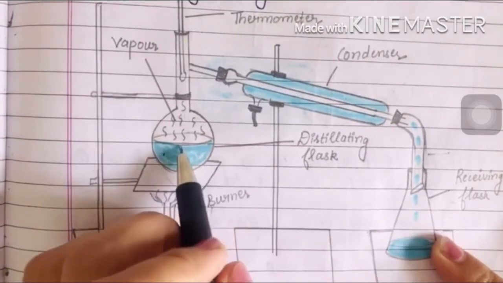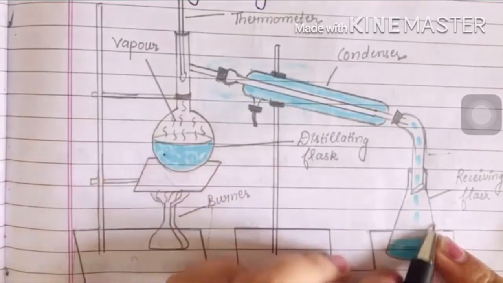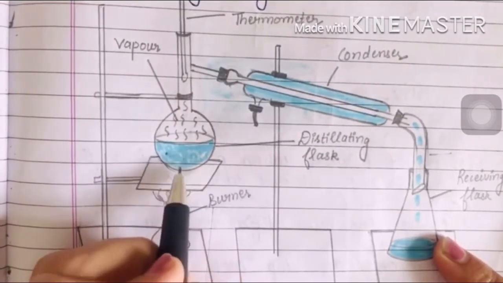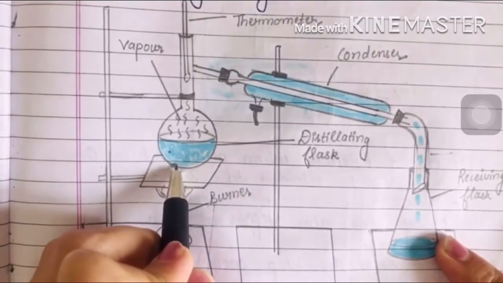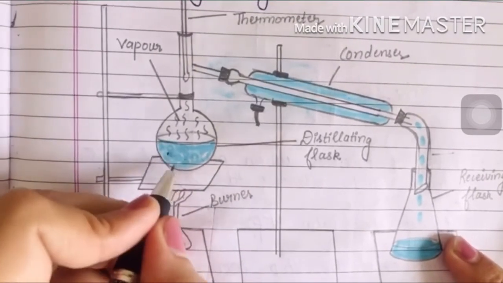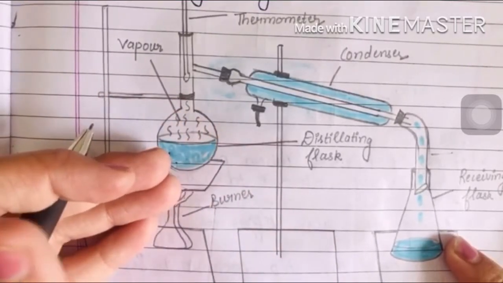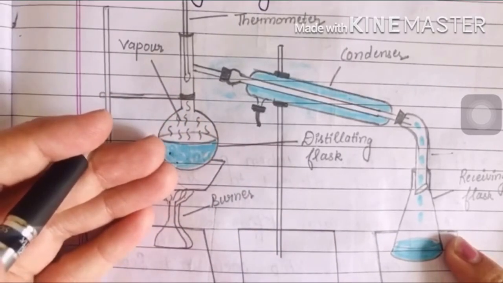We collect the liquid only here. Then the remaining part, that is the salt, is left behind. So in this way we remove the liquid from the salt. This is the method by which we separate the salt and liquid.